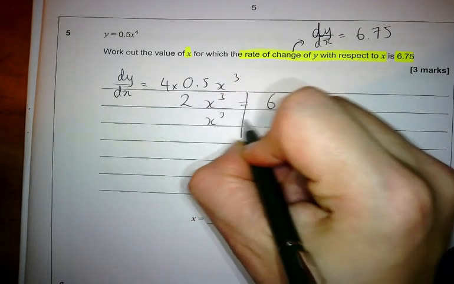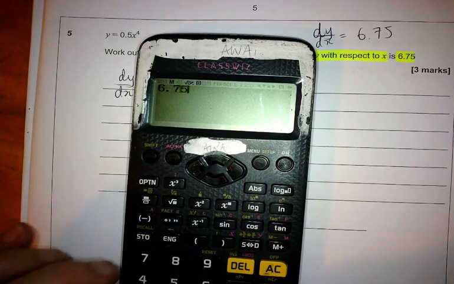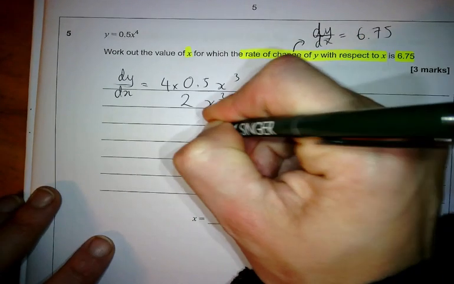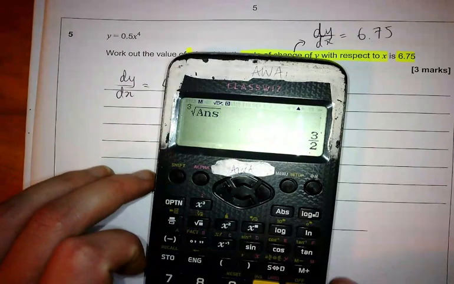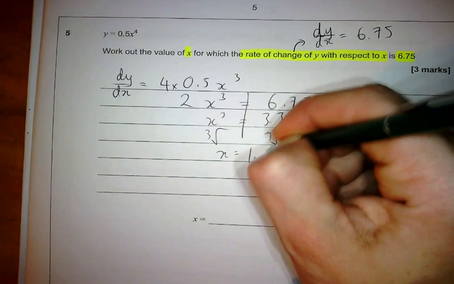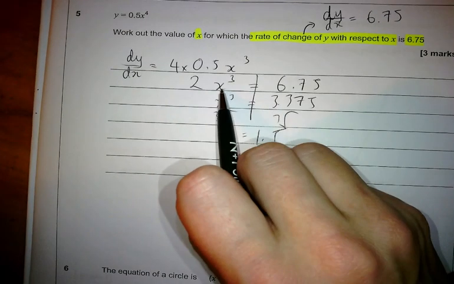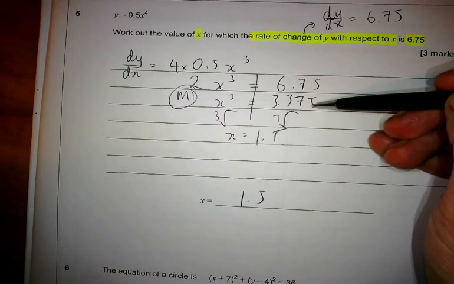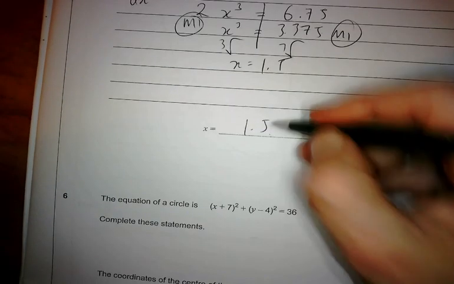So I'm just going to solve to find x. Dividing by 2 on both sides, x cubed is 3.375. And then cube rooting, x is 3 over 2 or 1.5. You would get 1 mark for 2x cubed, 1 mark for getting as far as x cubed is 3.375 or 27 over 8, and full marks for 3 over 2 or 1.5 as your final answer.